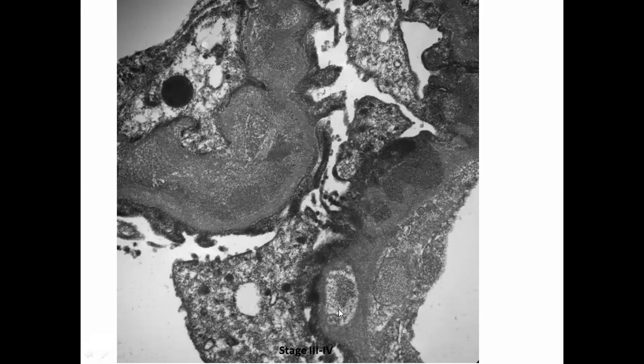And that is the reason when we do immunofluorescence in these cases, the deposits are very minimal or trace. IgG staining is seen in advanced membranous, because the deposits are no longer electron dense, they become electron lucent.